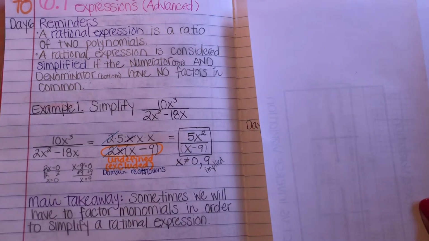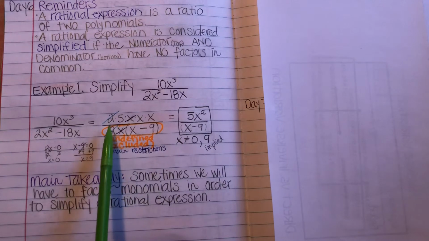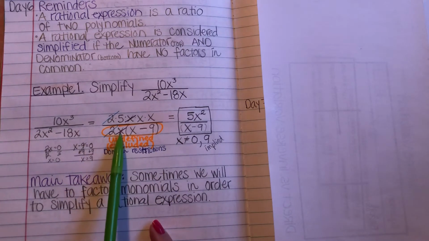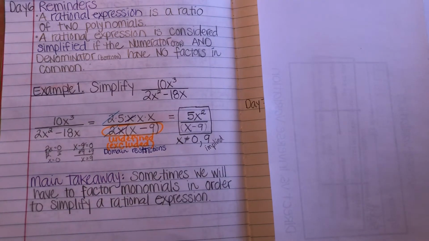Okay, the main takeaway from this example: sometimes we will have to factor monomials in order to simplify a rational expression. So sometimes we're going to have to do like what we did on the top. That's a way to factor a monomial, and then the true way to factor is the way on the bottom. Well, the monomial is the one on the top. The one on the bottom is a binomial, excuse me.